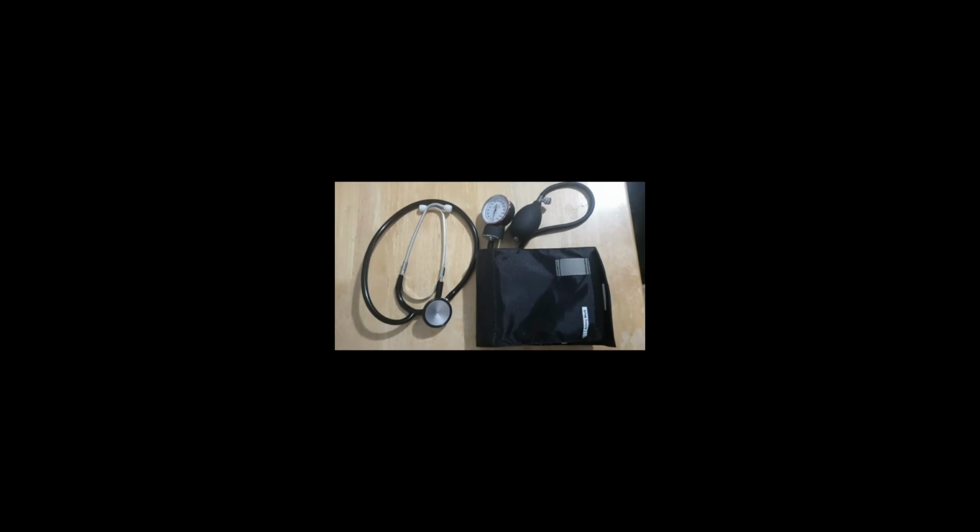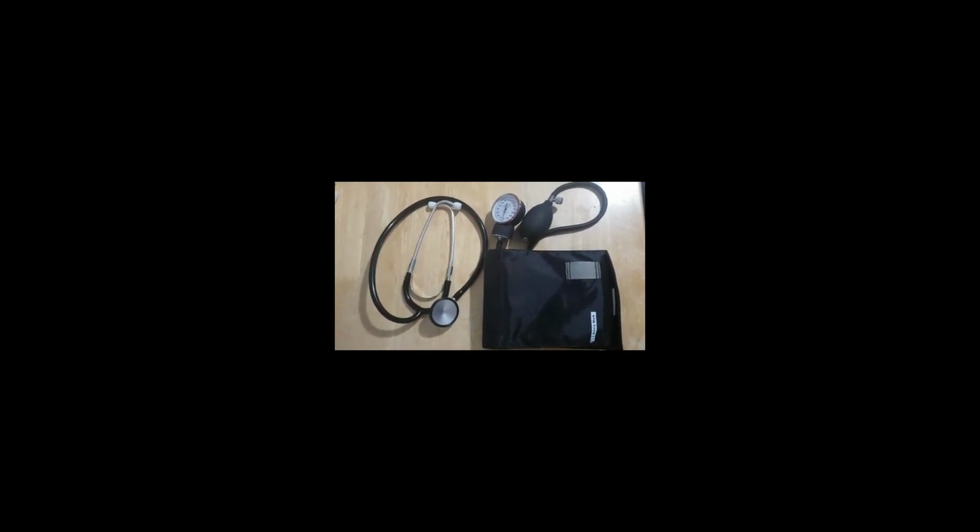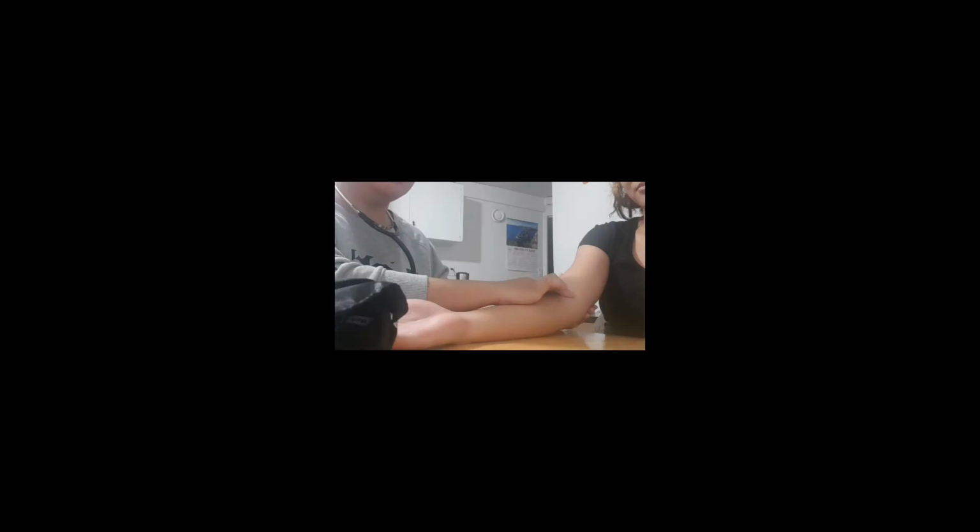To do that, we want to make sure that the patient is sitting down with their arm at heart level and their legs are uncrossed. Then get your stethoscope and blood pressure cuff and make sure to get the right size of cuff for your patient's arm, because if you use a big or a small cuff, it can affect the reading. We're going to be getting our systolic number, which is the top, and this is the first sound we hear, and our diastolic number, which is the bottom, and this is the end point of the sound we hear.